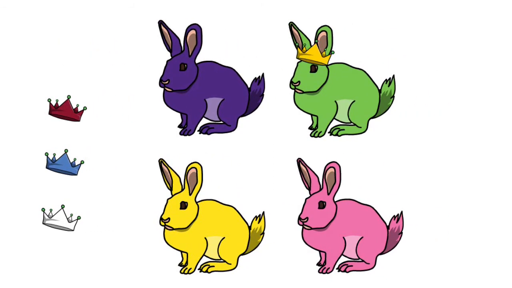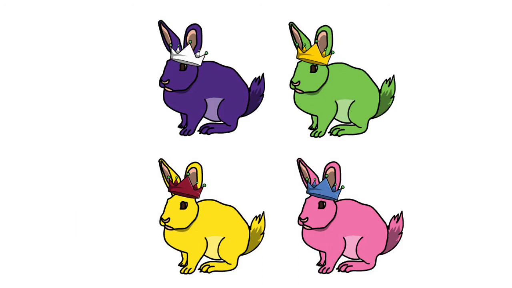The yellow crown is on the green rabbit. The red crown is on the yellow rabbit. The blue crown is on the pink rabbit. The white crown is on the purple rabbit. 4 rabbits and 4 crowns. Do you see what I see?